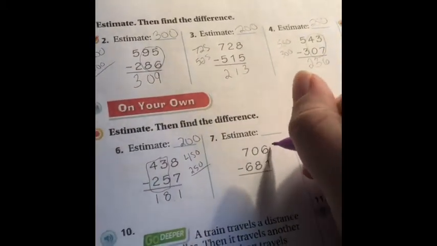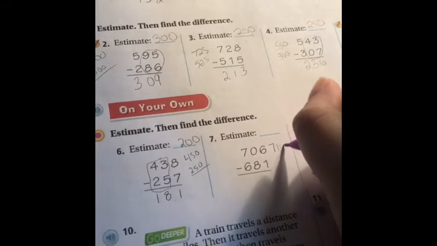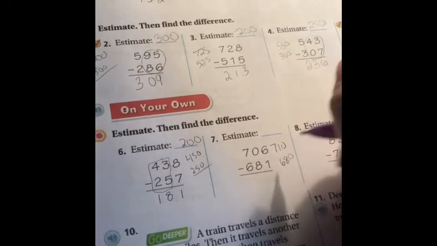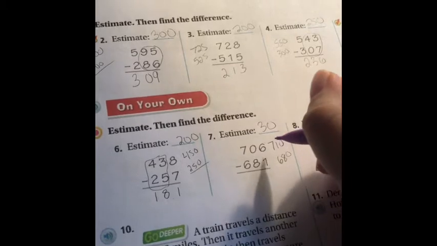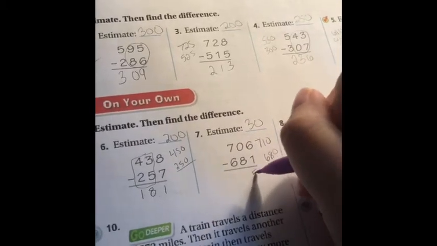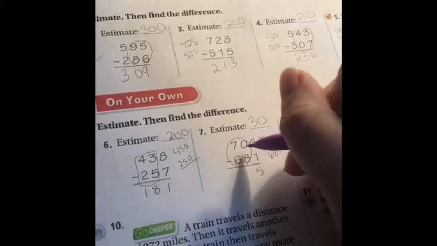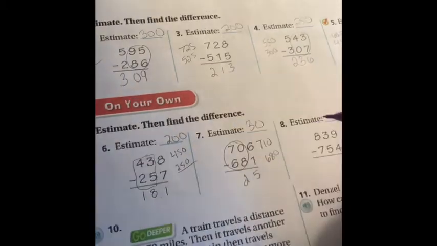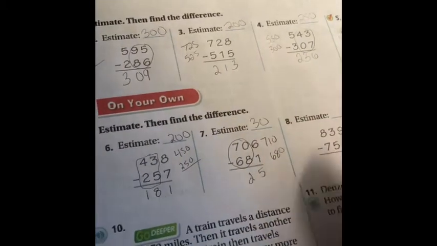Here, I'm going to say this is close to 710. It's close to 680, so my estimate is 30. 6 minus 1 is 5. I'm going to combine these. 70 minus 68 is 2. 25 is close to 30.